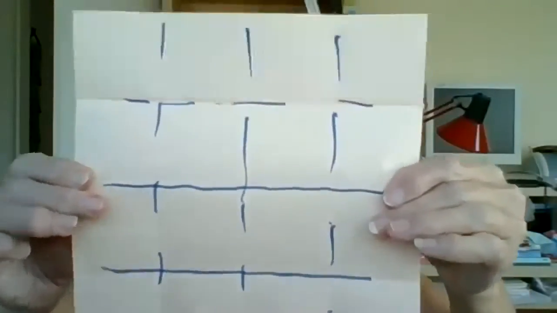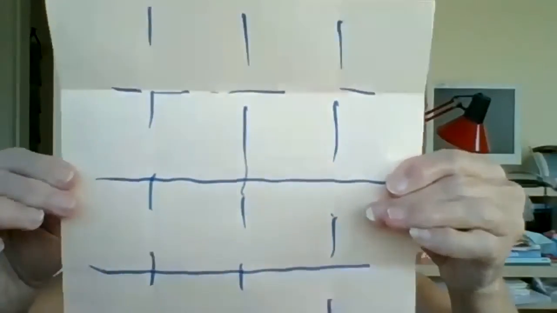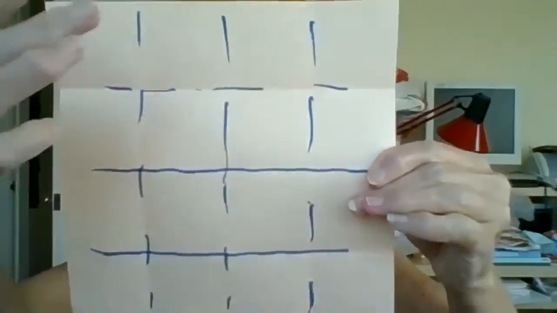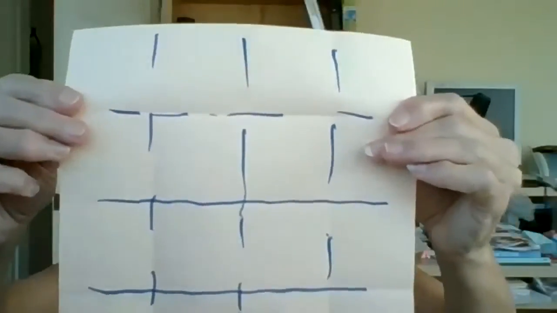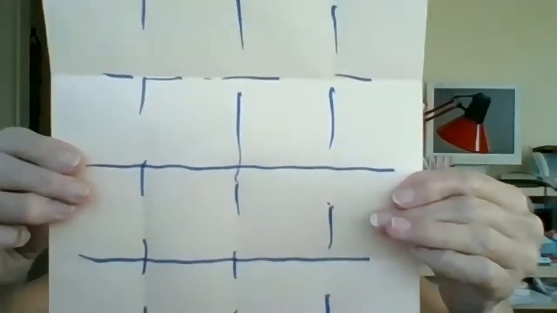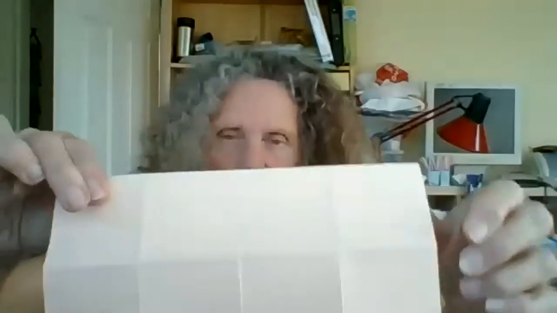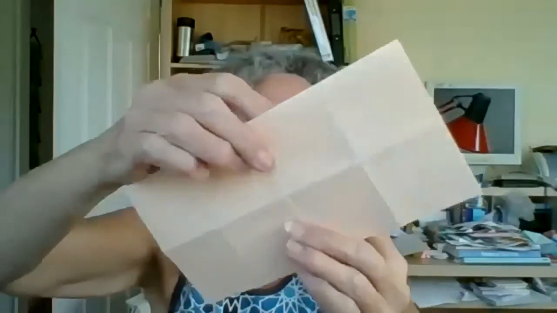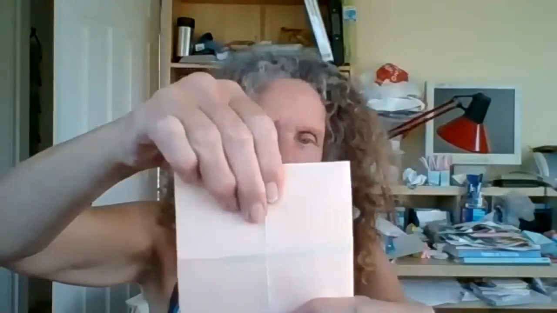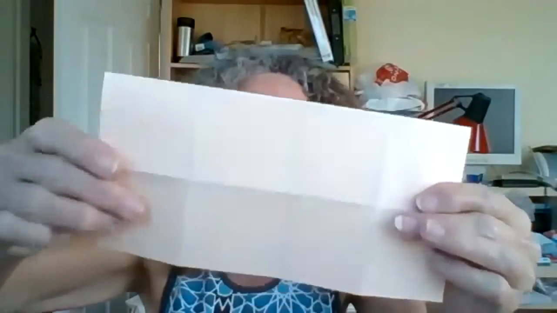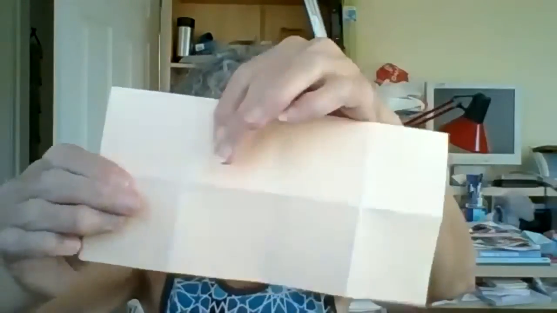But now you've got your square that's actually been divided into 16 pieces. You can now use it to say things like, show me a half, or show me a quarter, or show me 3/8.